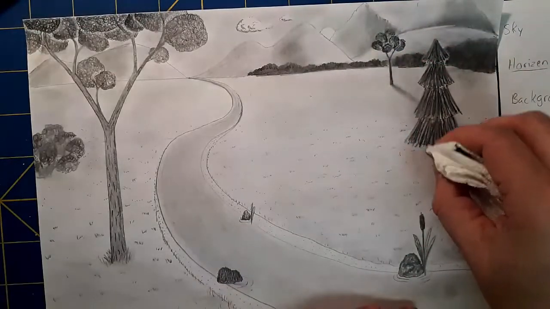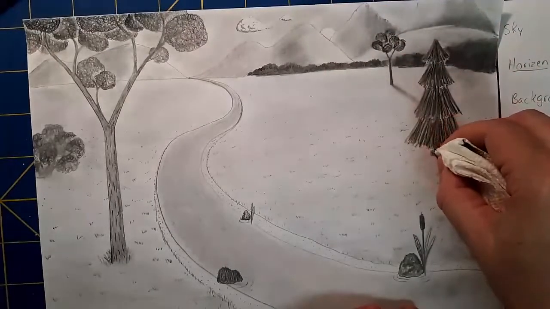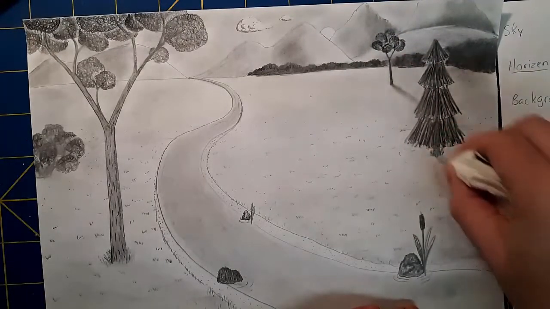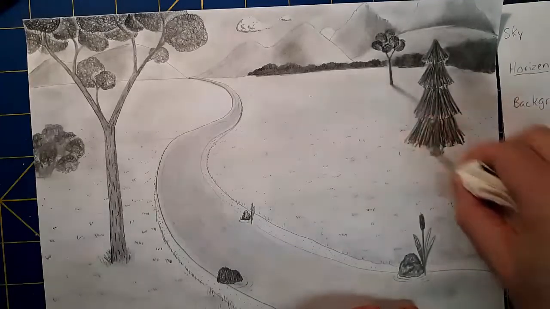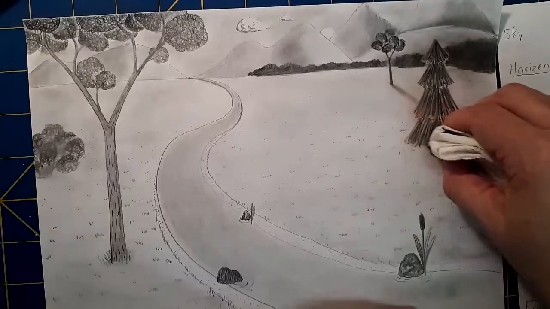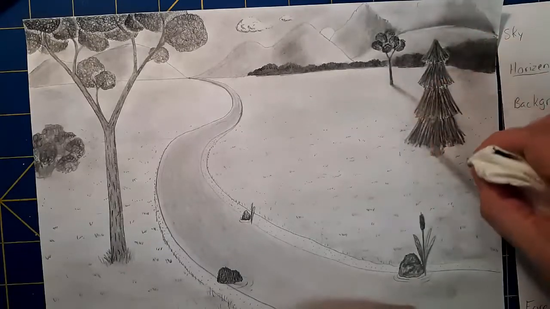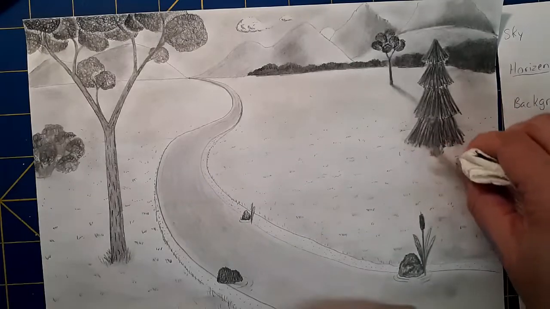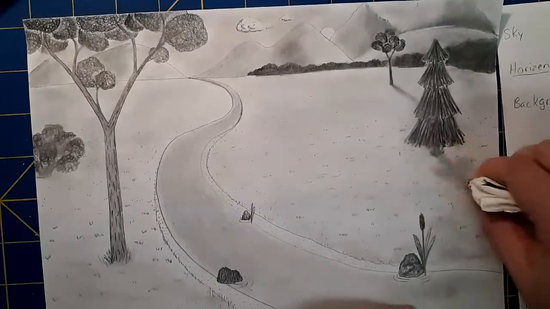Okay, I'm going to go to my next tree, sun, to the bottom of the trunk, go away from the sun. And since our tree fans out, right, and creates this triangle shape, we're going to want our shadow to do a little bit of the same.